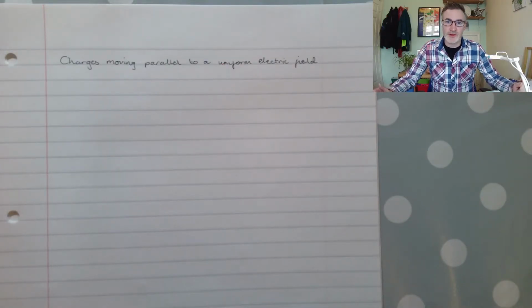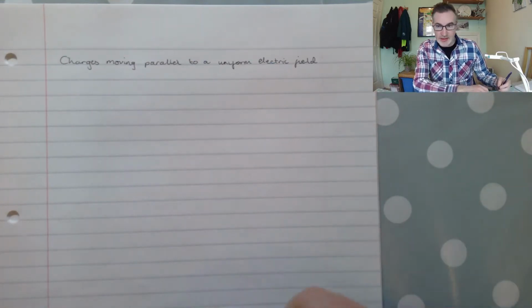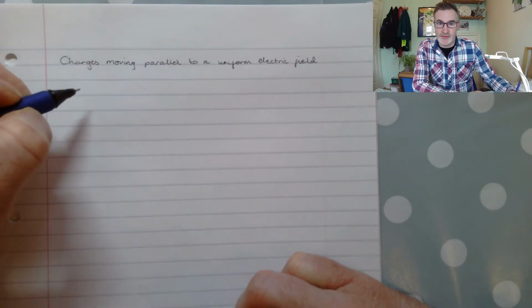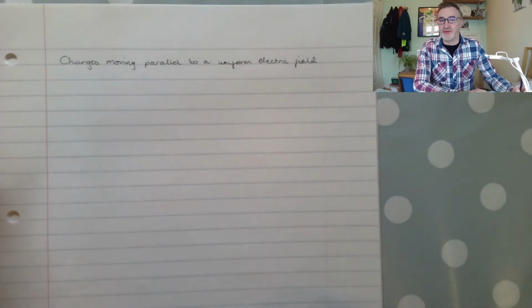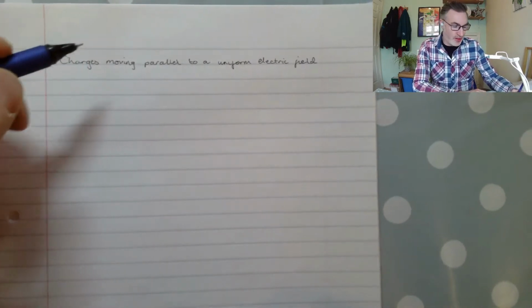For our first case, we're going to look at charges moving parallel to a uniform electric field. Most of this we've already covered in Higher, so this is probably more of a revision than something brand new.